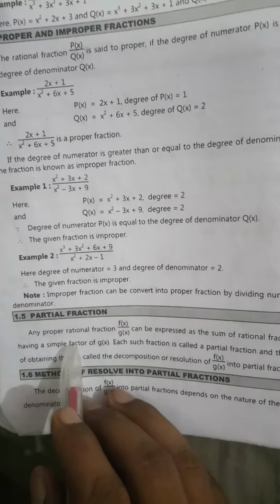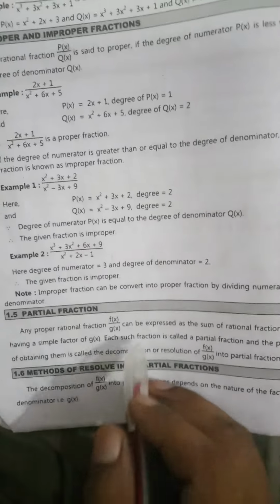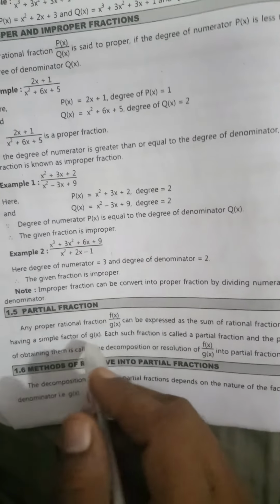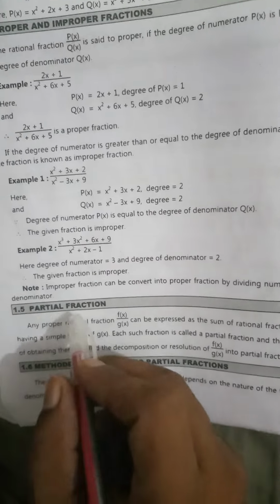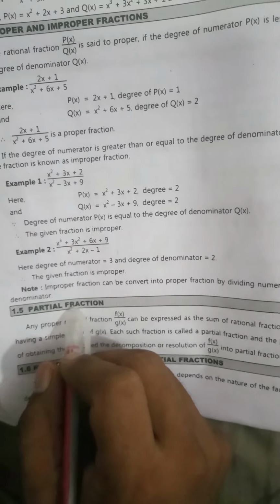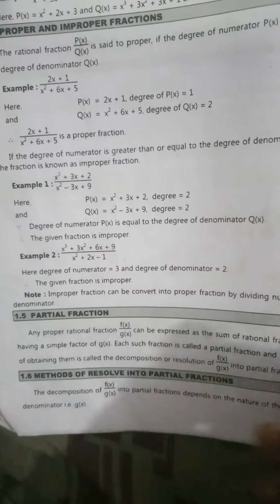And the next one is partial fraction. So partial fraction is the combination of any two fractions, or when we divide a fraction into two parts, then it is called partial fraction.